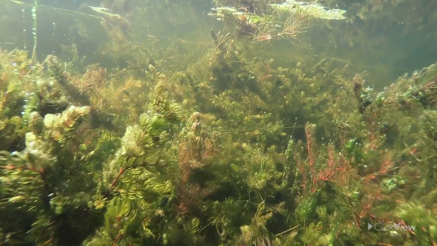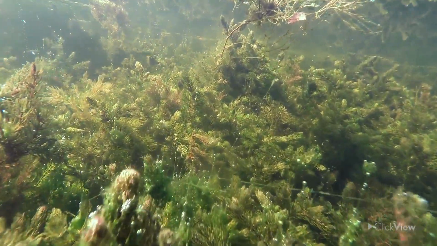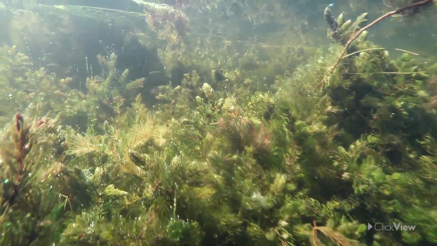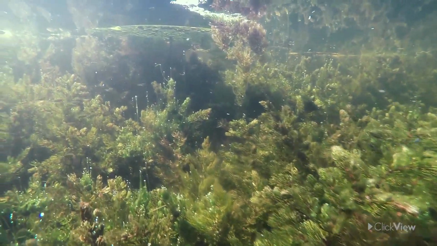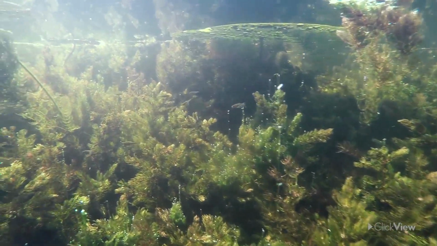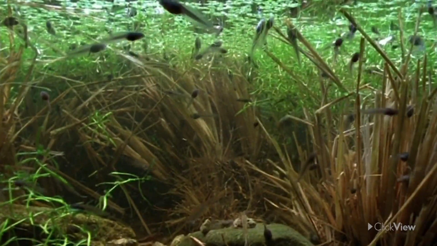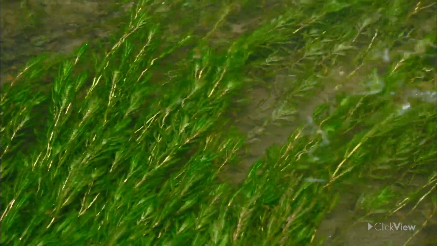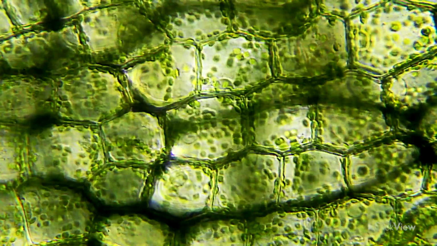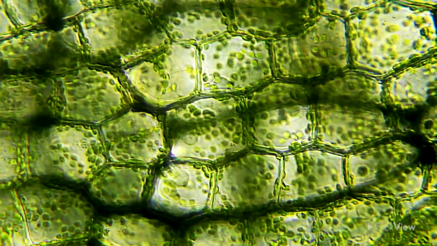No longer needing to resist gravity or wind, submerged plants are soft and slightly buoyant with thin roots. Without water, they collapse. Like land plants and floating plants, aquatic plants also photosynthesize, producing oxygen that is dissolved in the water rather than the air.